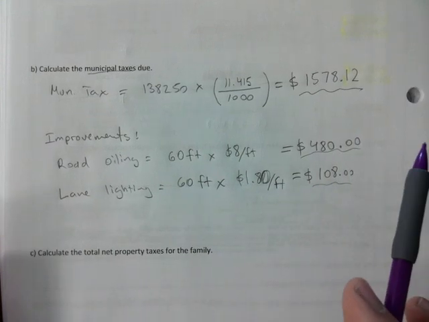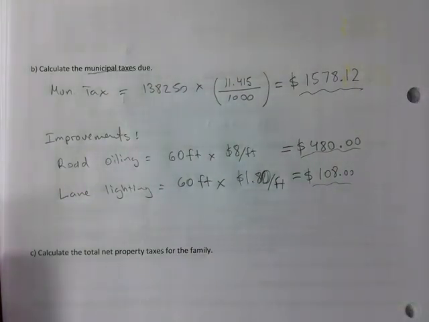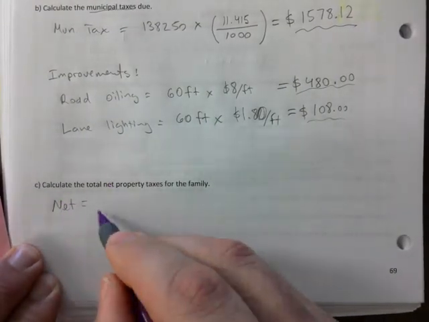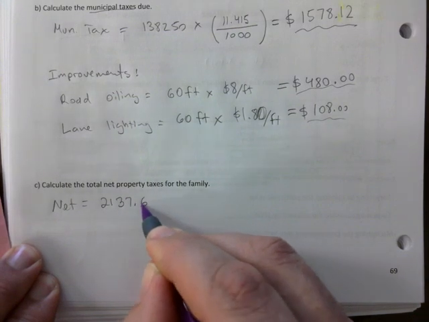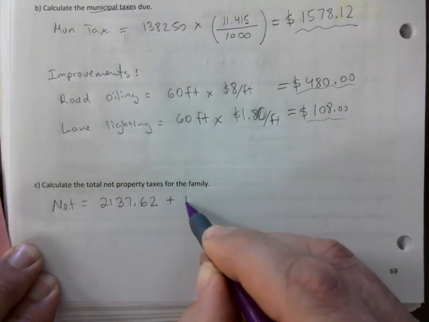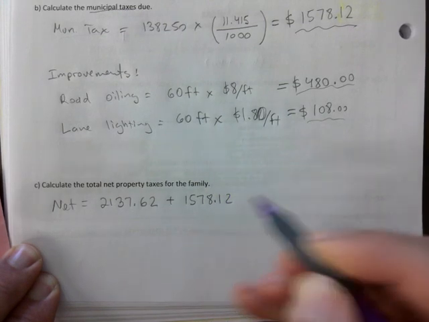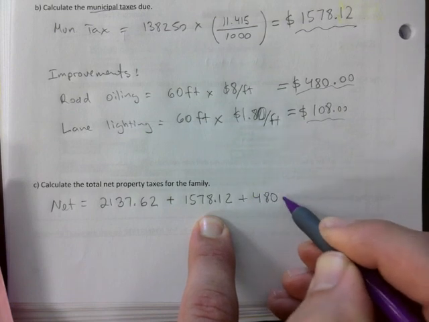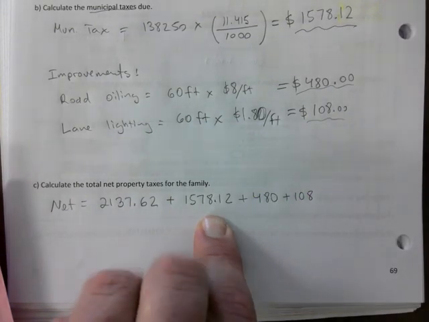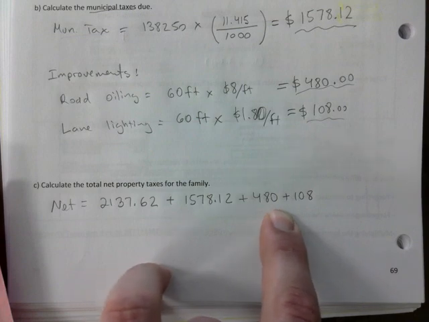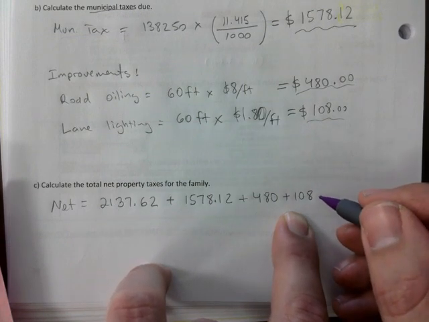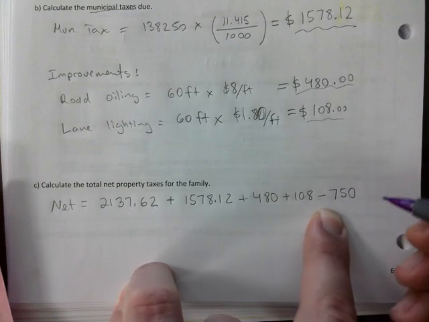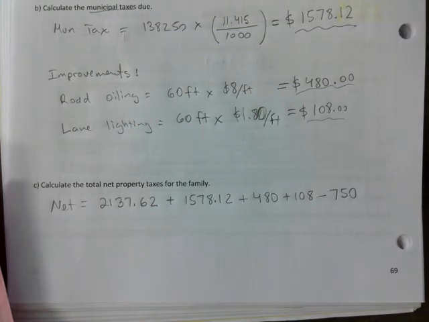Okay. Let's figure out the net taxes for this family, shall we? So net is going to be 2137.62 plus 1578.12. School, municipal, plus I'm going to add the improvements. And we have credits, right? Yep, 750. Don't add the credits. That's another common mistake. Just add, right? No credits.